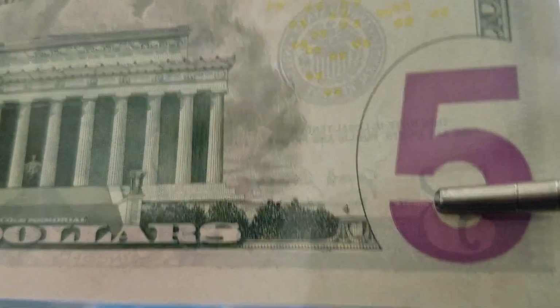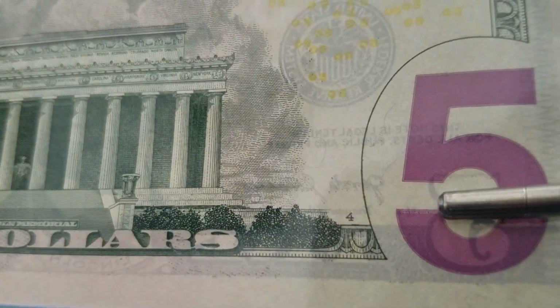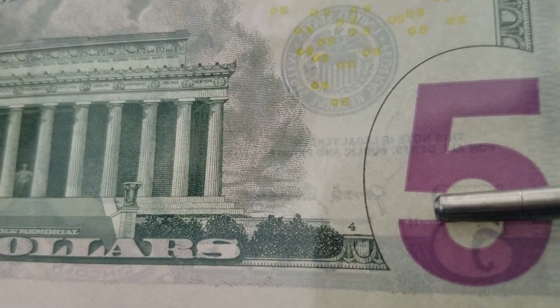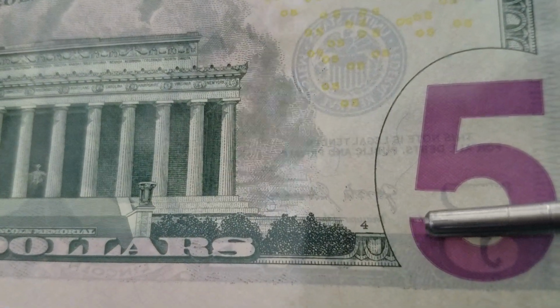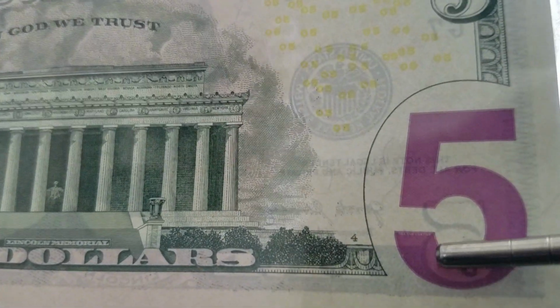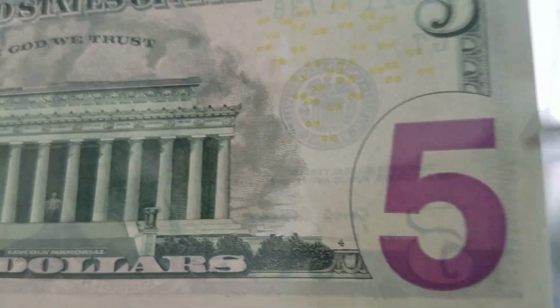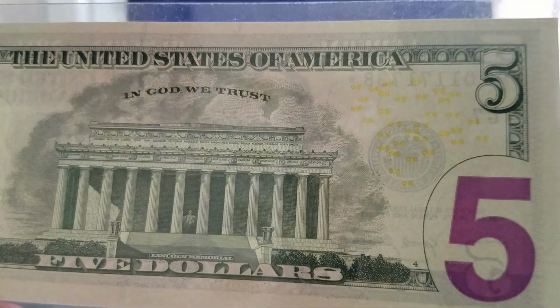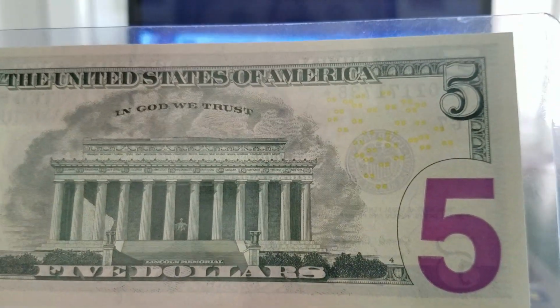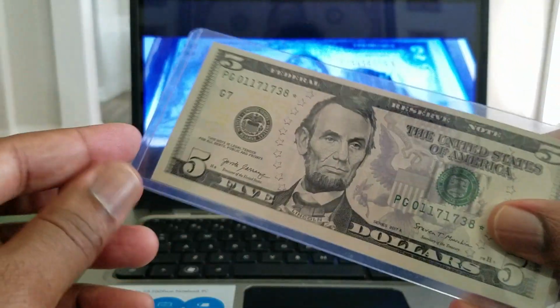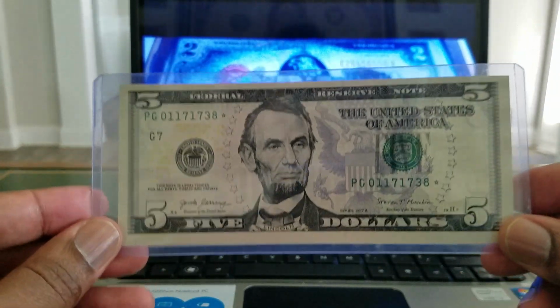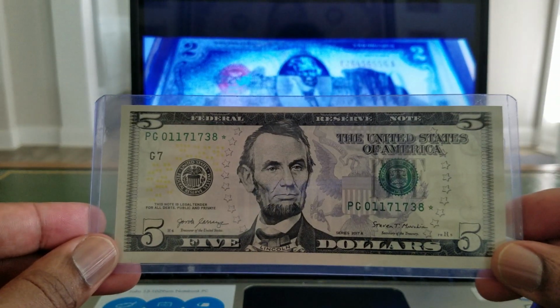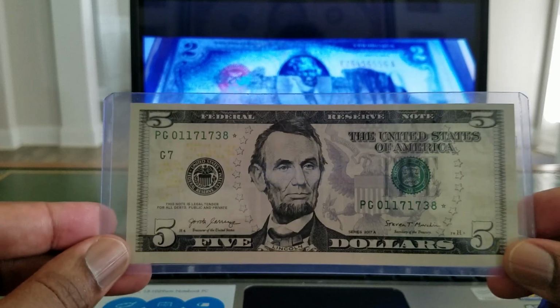On the back of this note right here, in small letters just at the top, you have USA 5 going across. If you got a note like this and a magnifying glass, you'll be able to see everything that I'm telling you about. So they put a lot of work in on this $5 bill right here, boy. Like a lot of security features added to it.